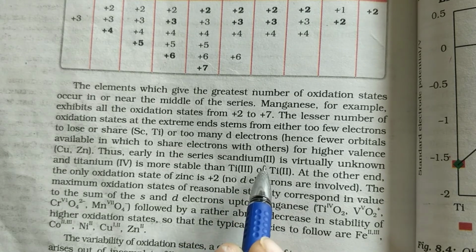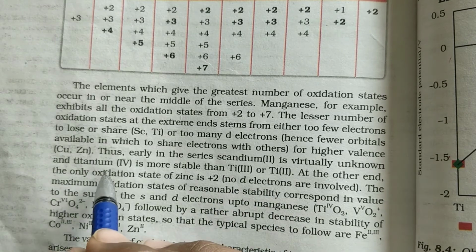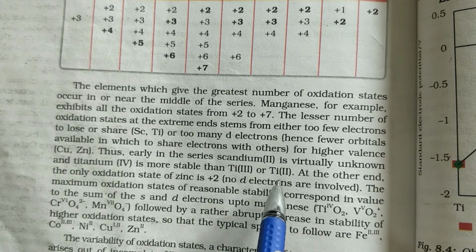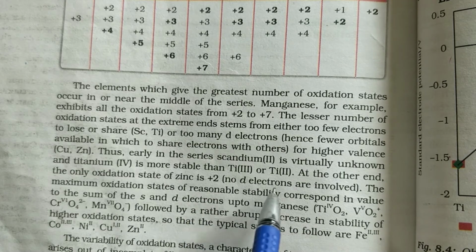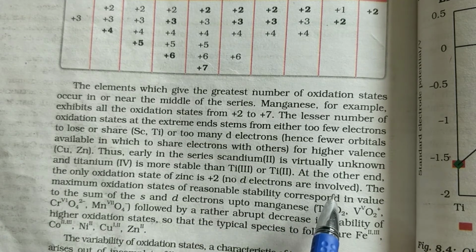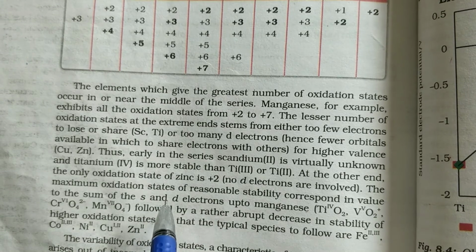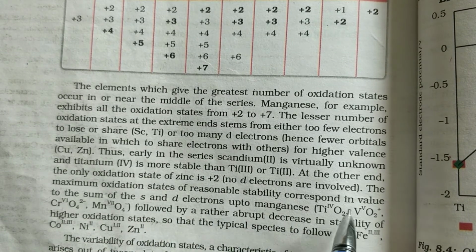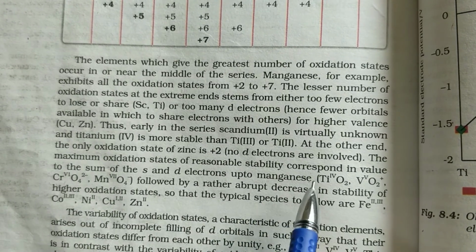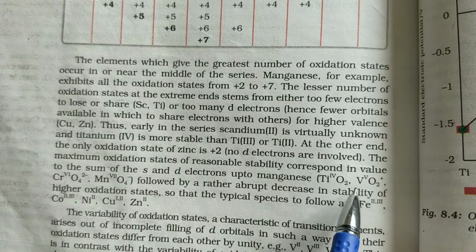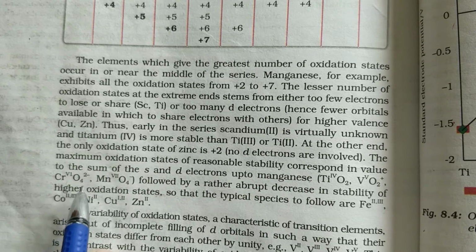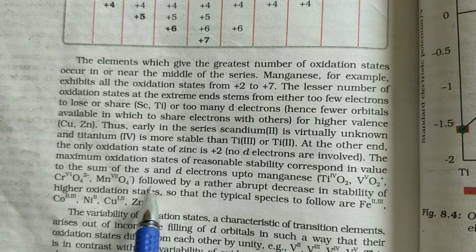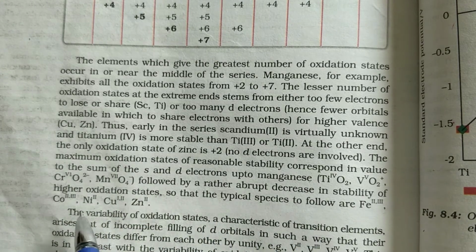And titanium 4 is more stable than titanium 3 or titanium 2. At the other end, the only oxidation state of zinc is +2, as no d electrons are involved. The maximum oxidation states of reasonable stability correspond to the sum of s and d electrons up to manganese: TiO2, VO2+, CrO4 2-, MnO4-, followed by a rather abrupt decrease in stability of higher oxidation states.